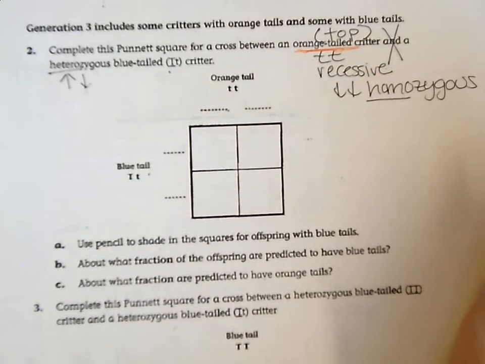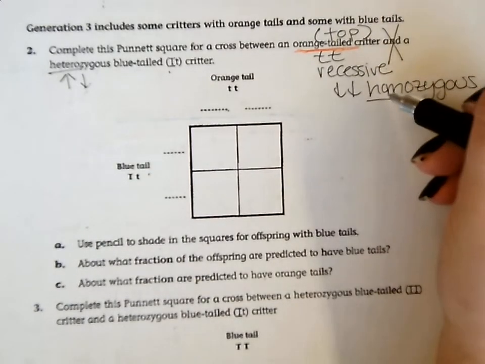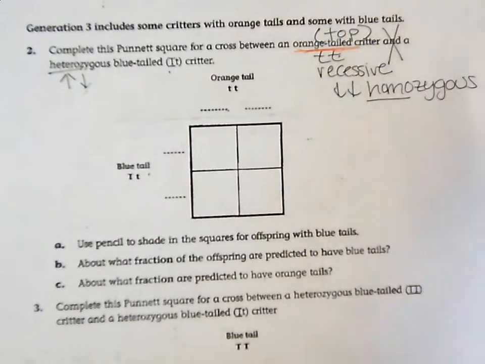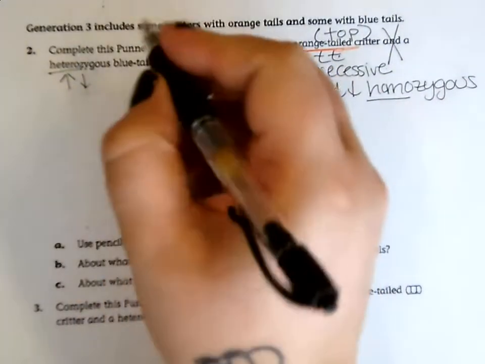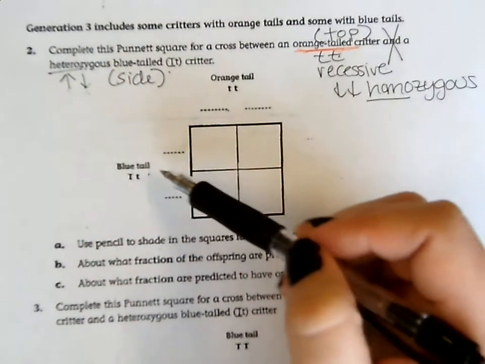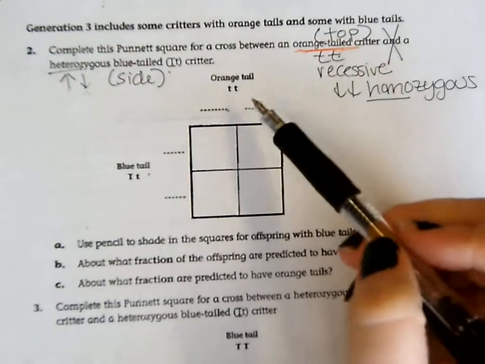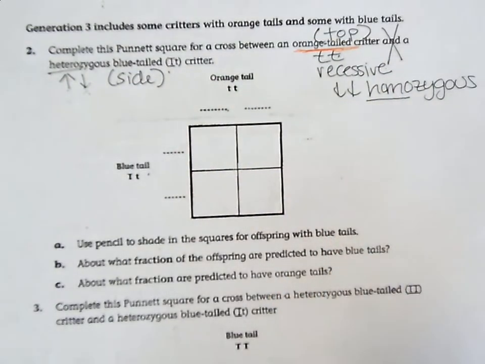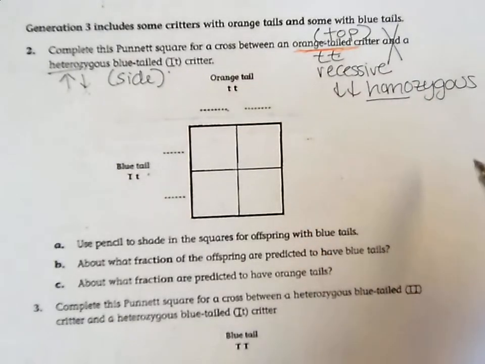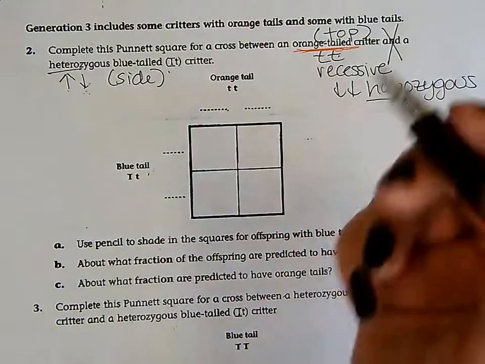Remember, the prefix homo means same, so they have the same type of lettering. That means little, little. Hetero is different. This is going to go on the side because it came second. Big, little. Now, again, it doesn't matter. I could have flip-flopped these, and you could have got the same exact answer. But again, I'll show you how to do that here in a second, what I mean by that.